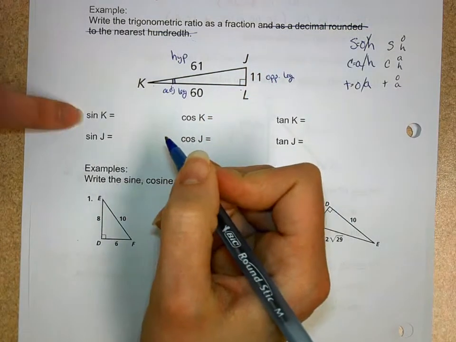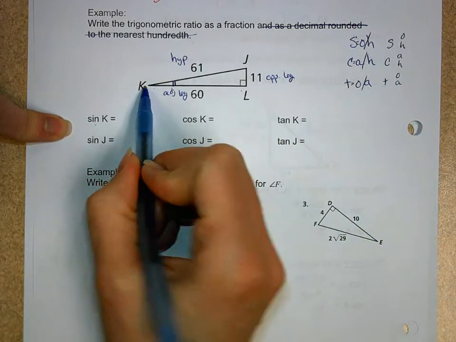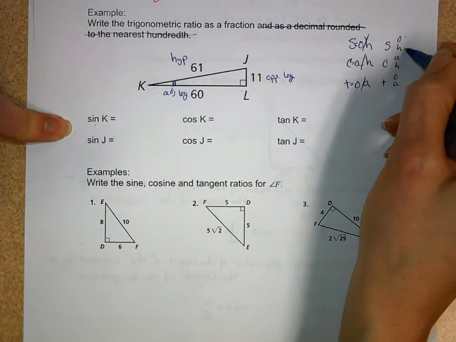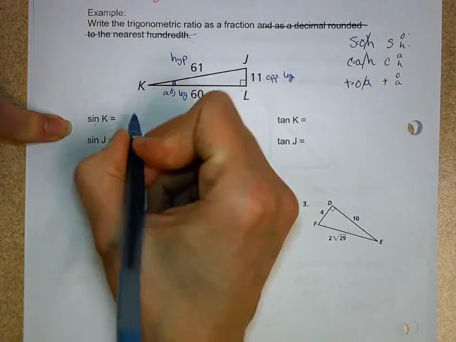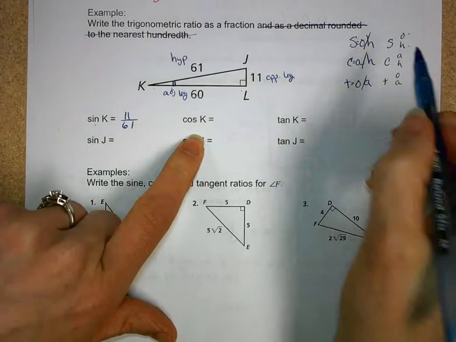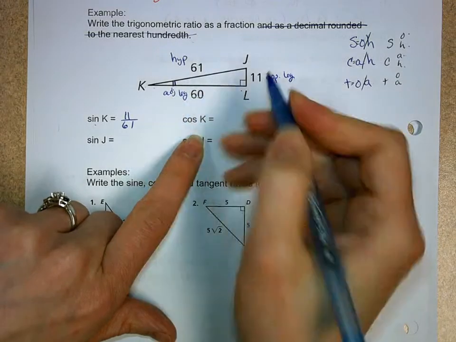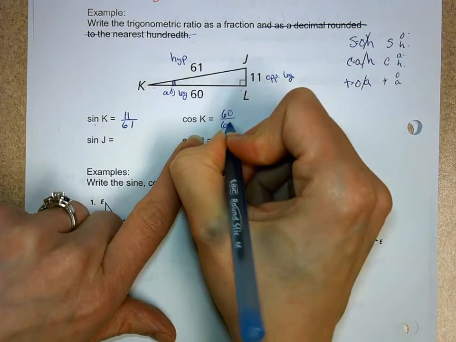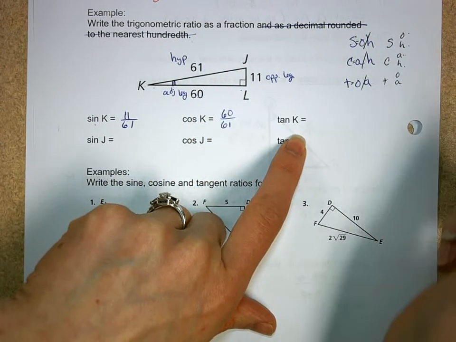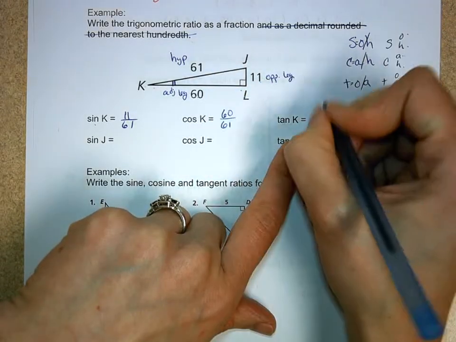So now I can set this up, and I'm going to use my reference over here. I want the sine of angle K. Well, that's opposite leg over hypotenuse. So that's going to be 11 over 61. And that's all I want. When I want a ratio, that's what I want. All right? The cosine of angle K. Well, that's adjacent leg over hypotenuse. Well, what's the adjacent leg? Oh, that's 60. So that's 60 over 61. The tangent of angle K. Well, that's opposite leg over adjacent leg. So that's 11 over 60.